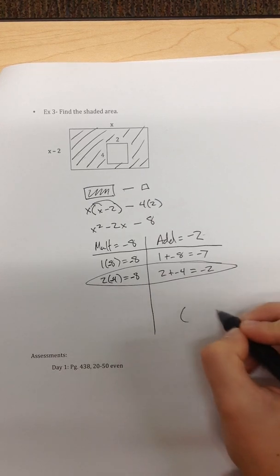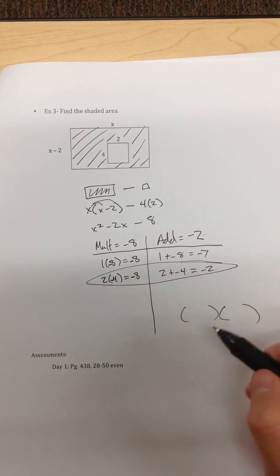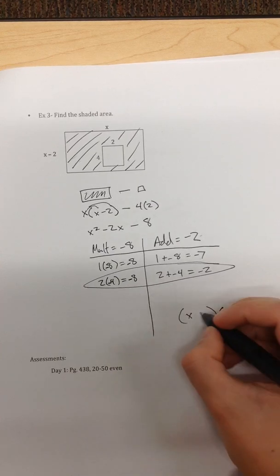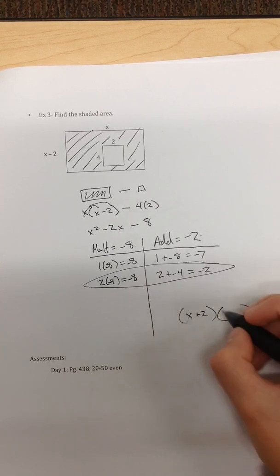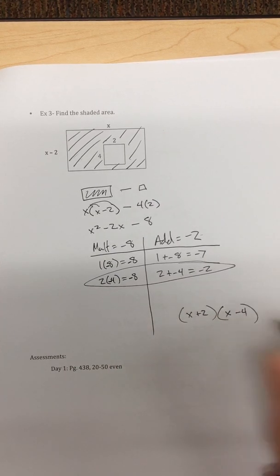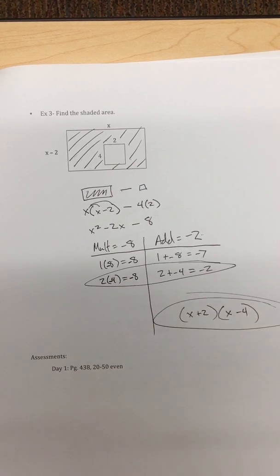So then when I write out my parentheses groups here, I'm going to have x, and then it's a positive 2, so plus 2, x and a negative 4, so x minus 4. And that would be my answer.